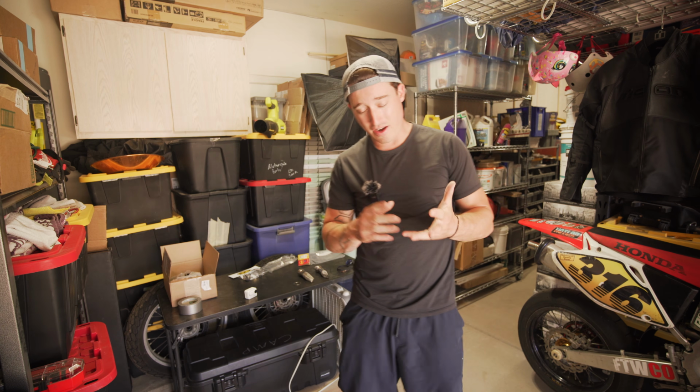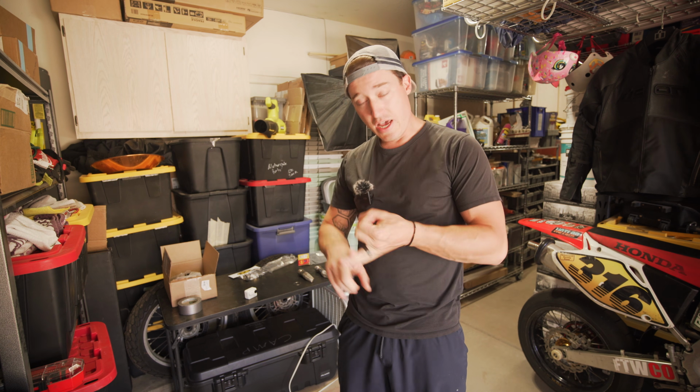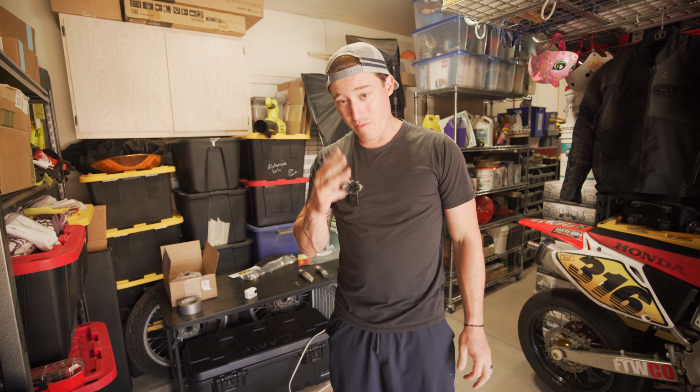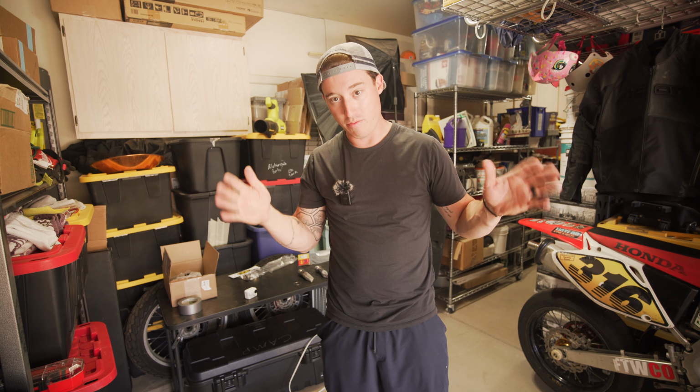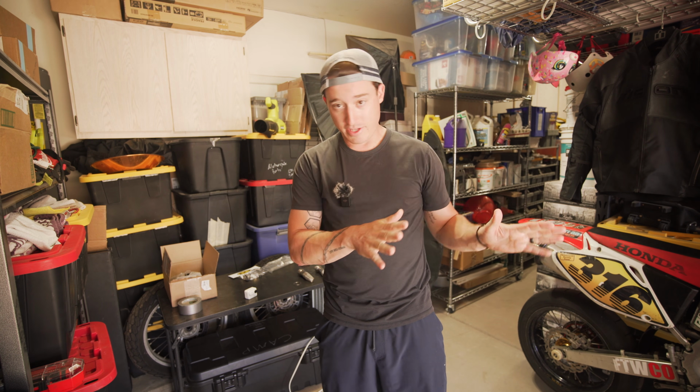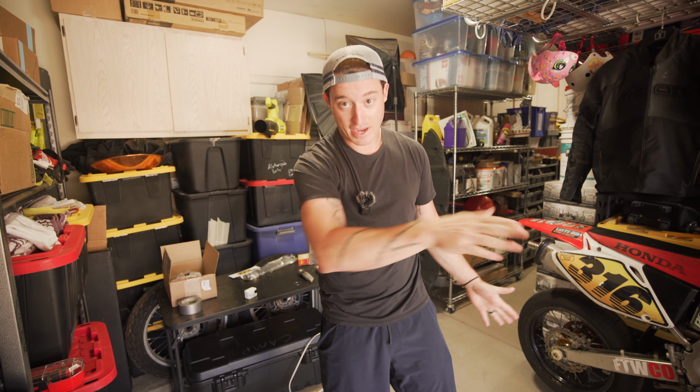So now that we can kind of understand what a decibel is and how we're going to measure it, we're going to perform 3 different tests before we actually do that 50-foot wide open throttle test. Currently, my FMF has no dB killer or anything in there. It is straight out the back.